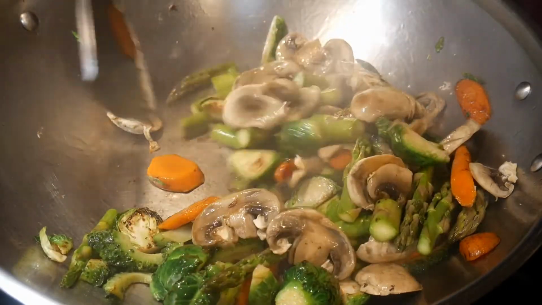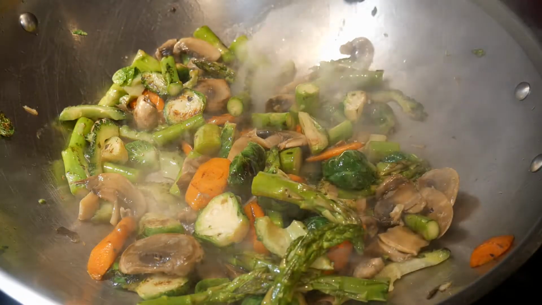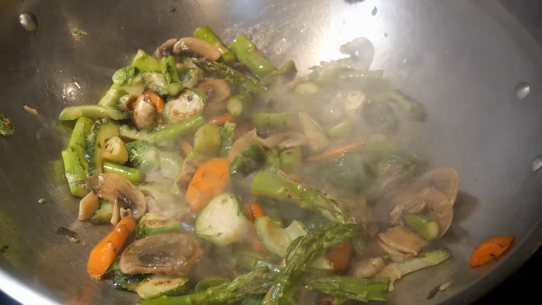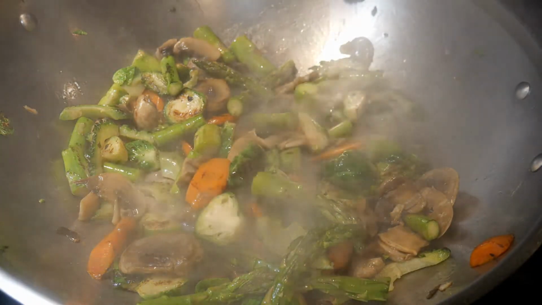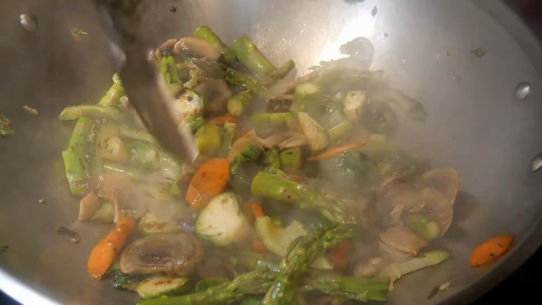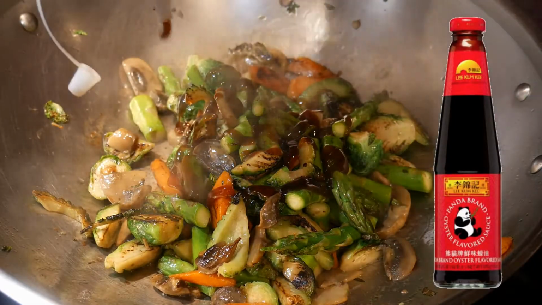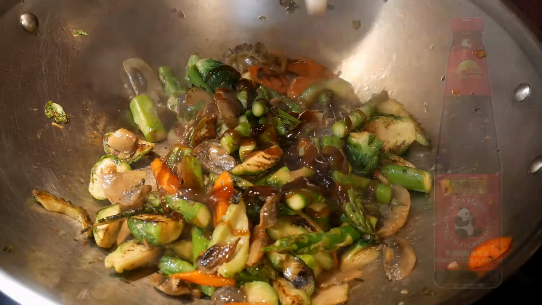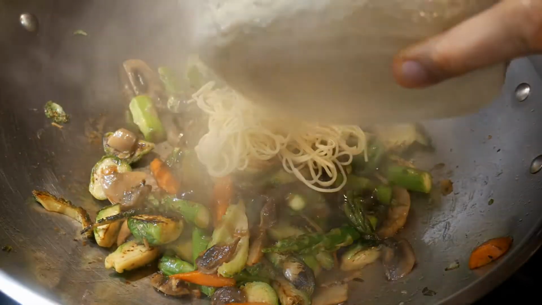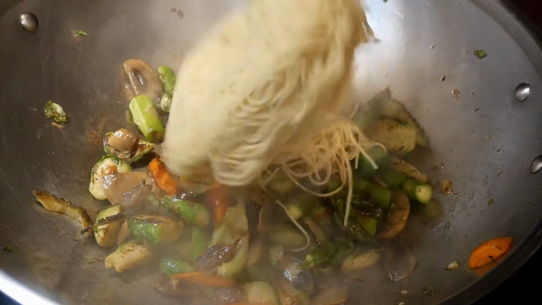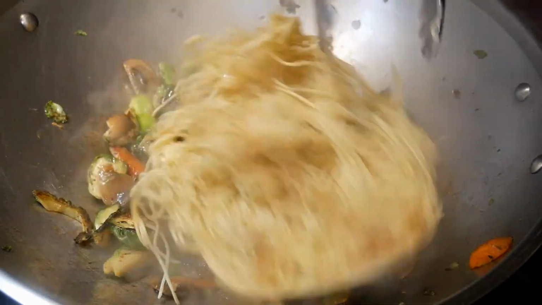The next step is that I'm going to add some water to start to create a sauce as well as to steam the vegetables slightly. And now the dish is almost done. Next, I'm going to season the dish with about 2 tablespoons of oyster sauce. By this time, I turn off the heat and I add the cooked pasta noodles to the wok.